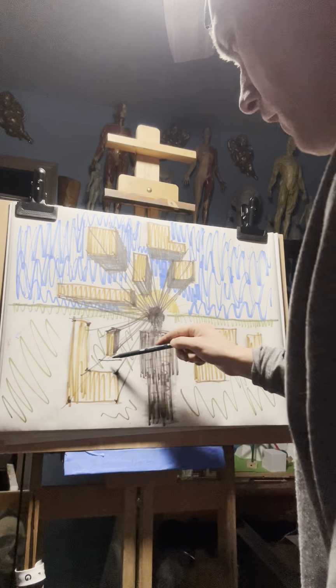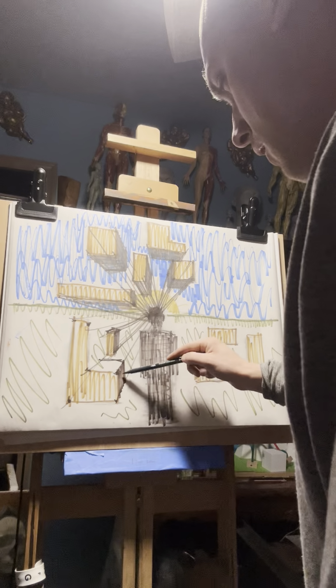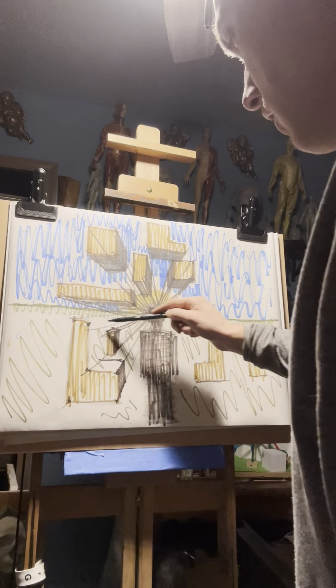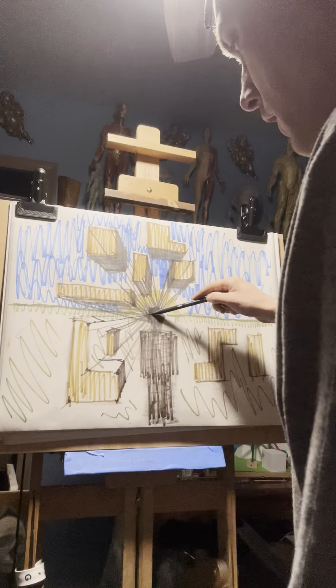And of course, like I said, the slower you go, you can get them more precise, but I'm going fast, so I'm sort of just trying to get the point across.